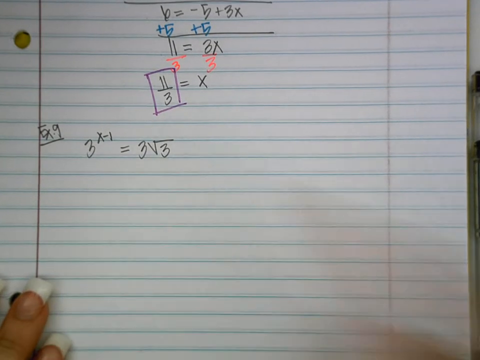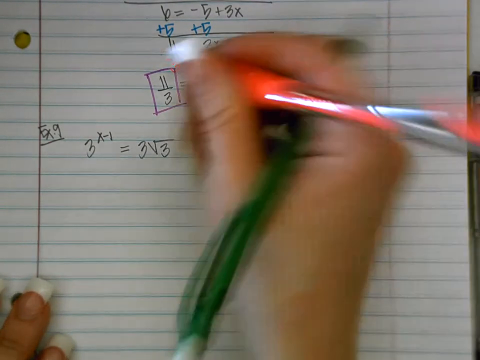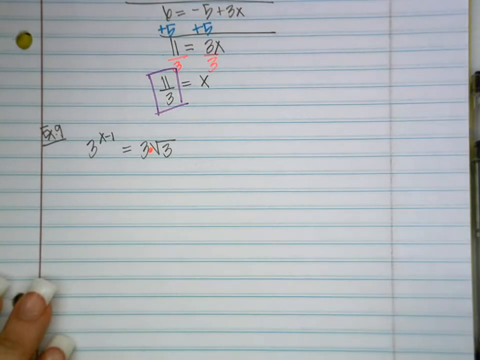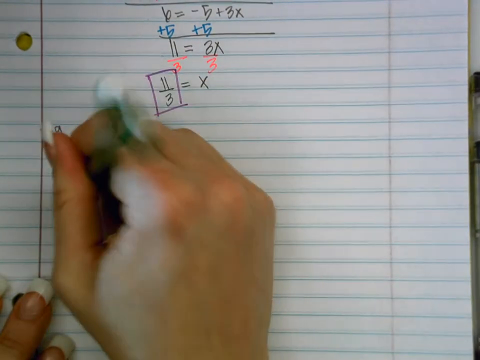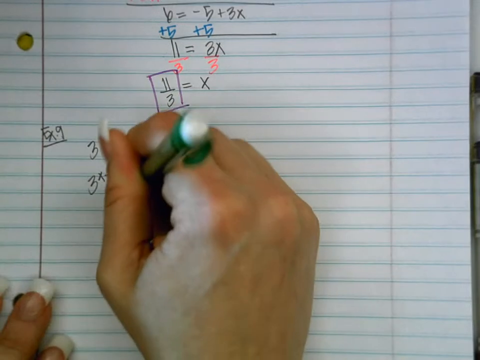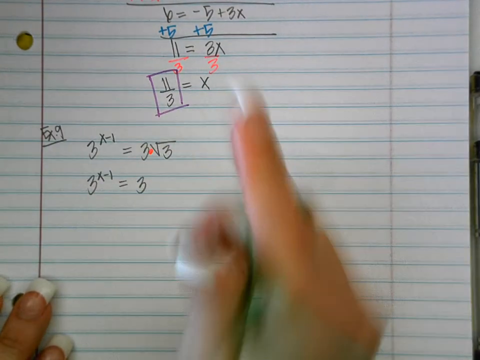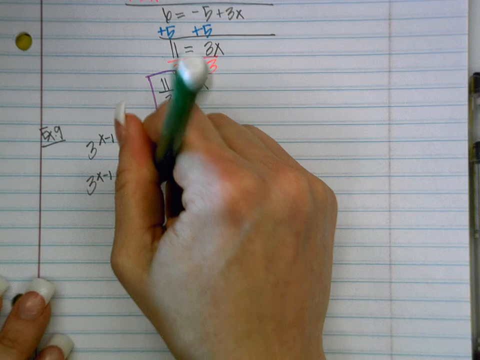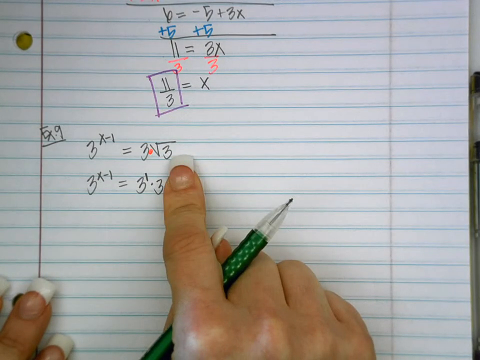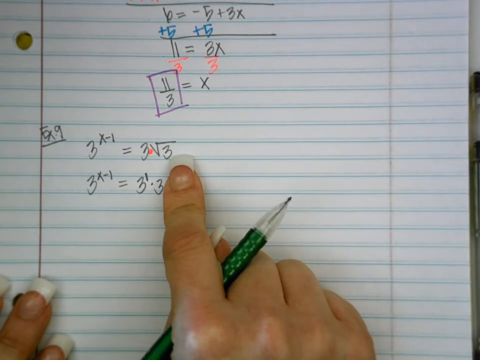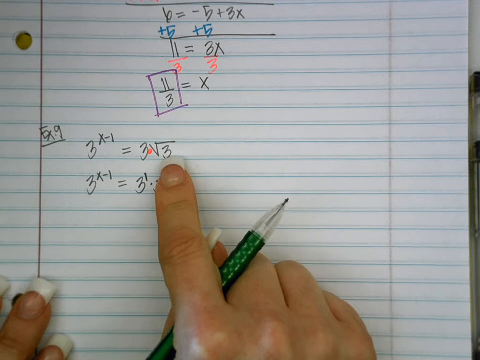By add, subtract, multiply, or divide? Multiplication. So if I want to write both of these as a base of 3, this is 3 to the x minus 1. This is 3 to what power? The whole 3 is 3 to what power? 1. Times 3 to what power equals radical 3?